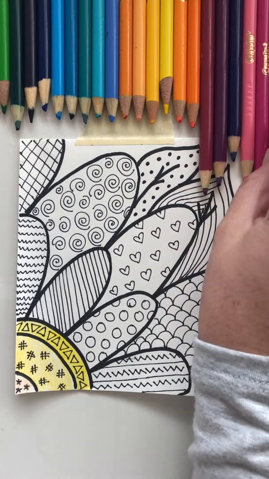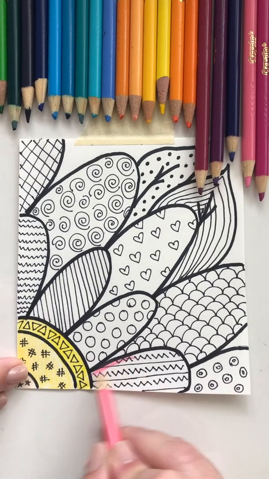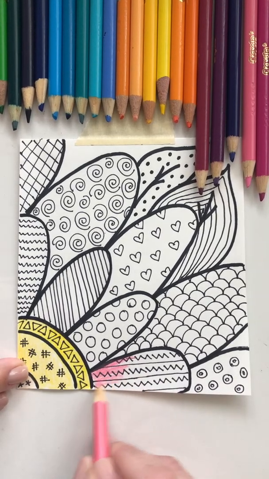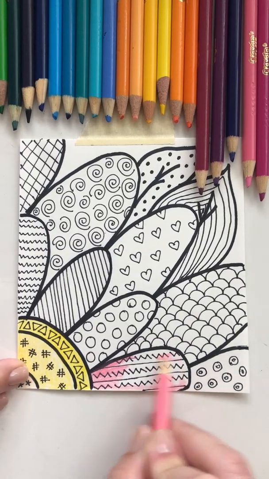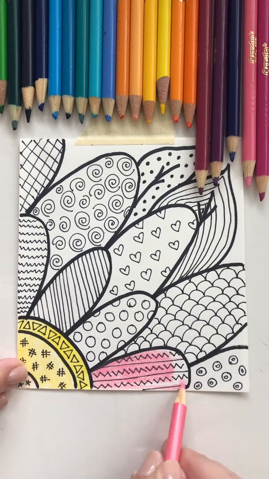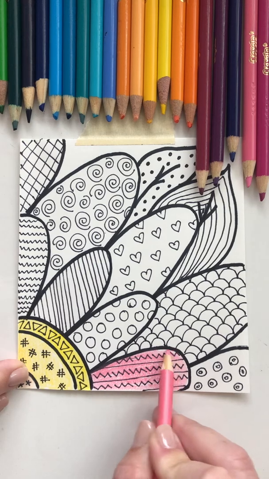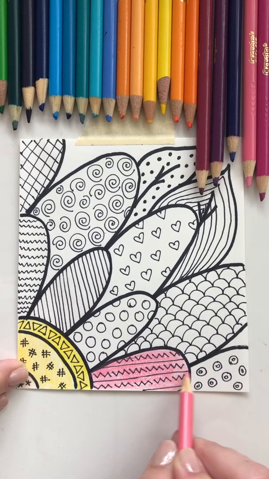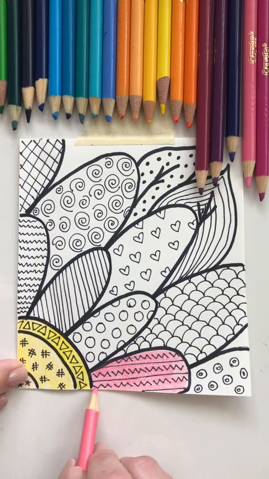Okay, now my flower is going to be pink and purple because all of the other pictures I've made today have been using green and blue. So I'm going to use pinks and purples. So I'm just going to start coloring in each section of my flower petal. And I like to keep my crayon going one way whenever possible. So if I start coloring side to side, I'm going to try and color side to side for the whole section.